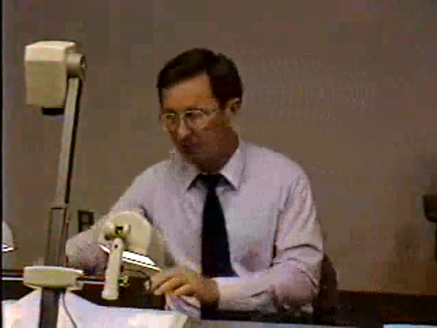The Hardy-Cross method is an old method, it's still widely used, but it's the one method that you can do with a calculator, where you can do a loop at a time.